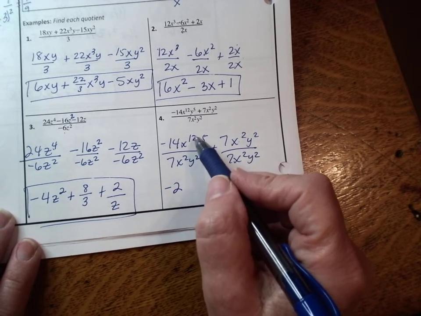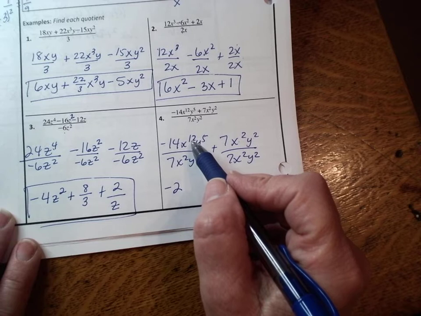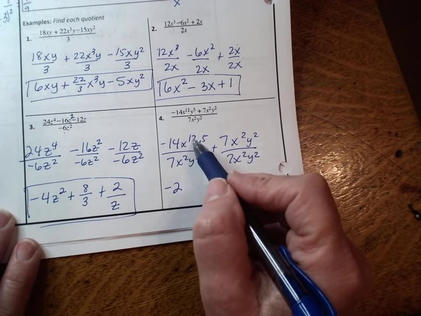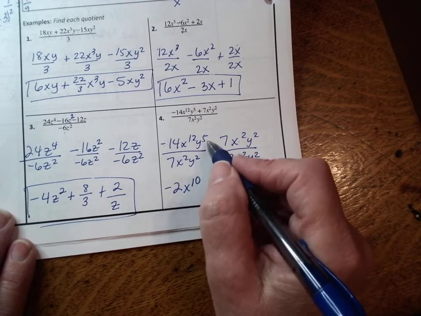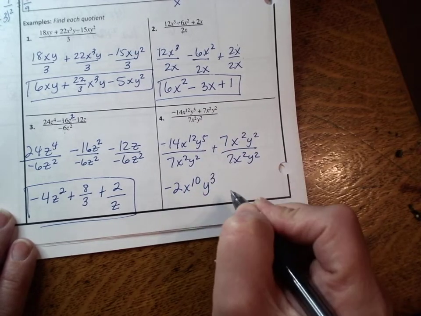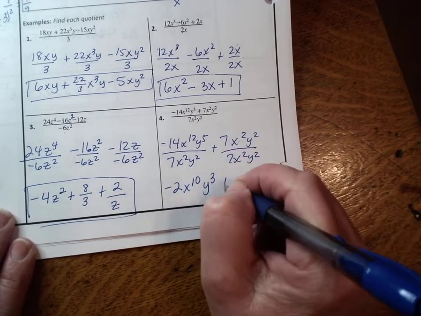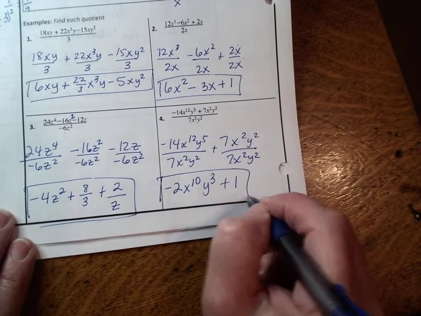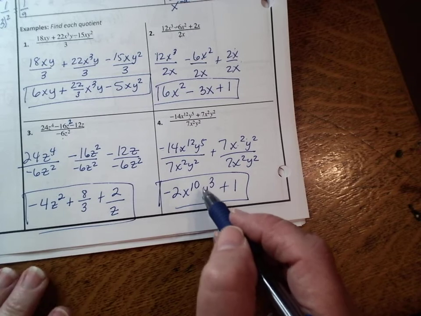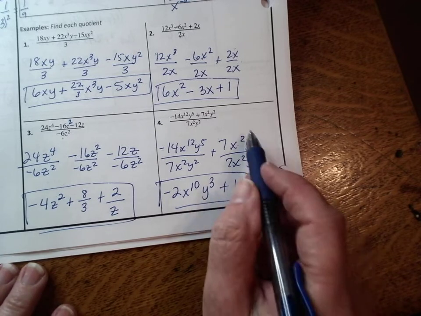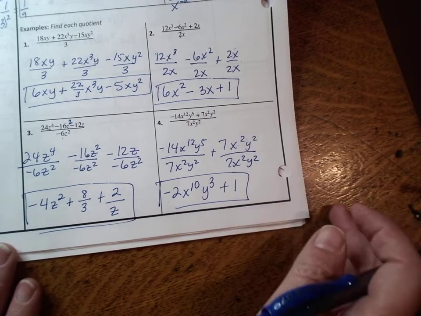Which one has more x's? Well, the numerator has x to the 12th and the denominator is x squared, so you have more x's in the numerator by 10. The y's, you have 3 more y's on the top. But then put plus 1. Don't put plus 0 here. Okay, so that should be negative 2 x to the 10th y cubed plus 1. Don't make that 0. Anything divided by itself is 1.